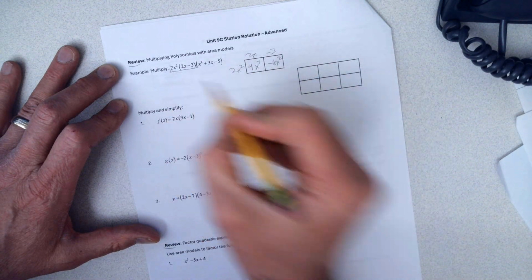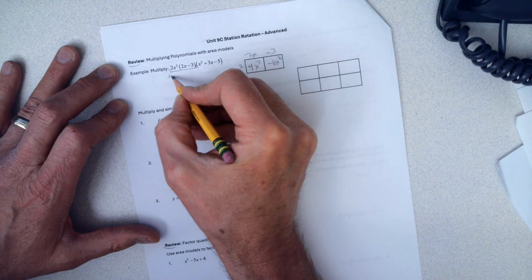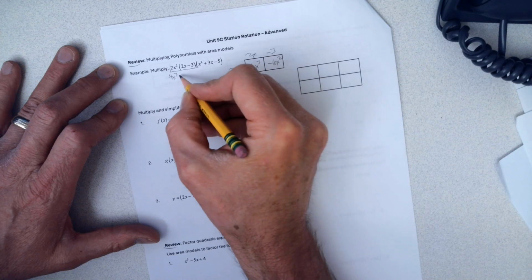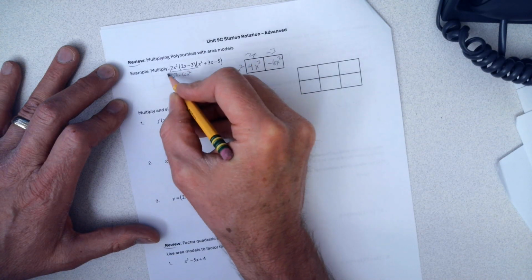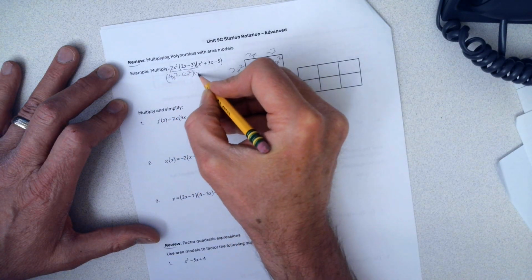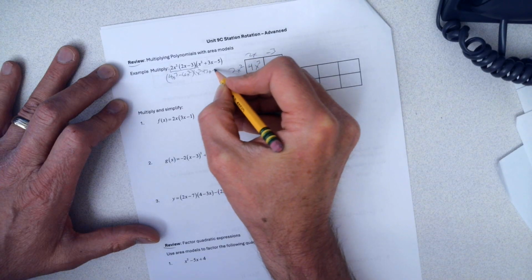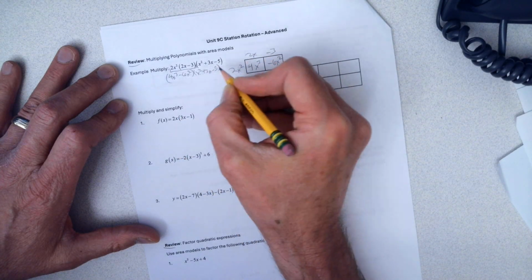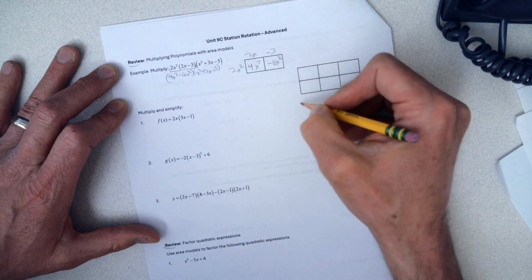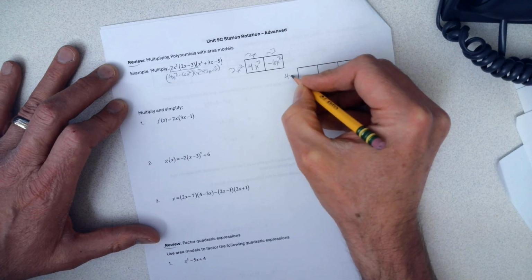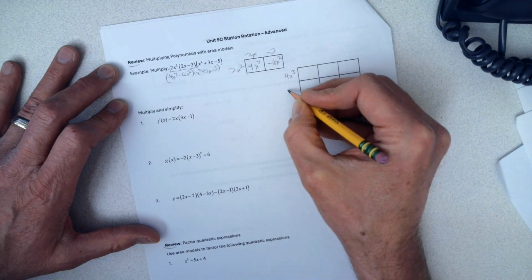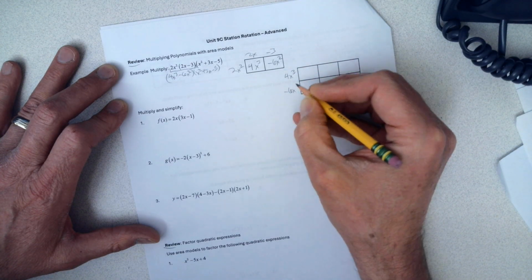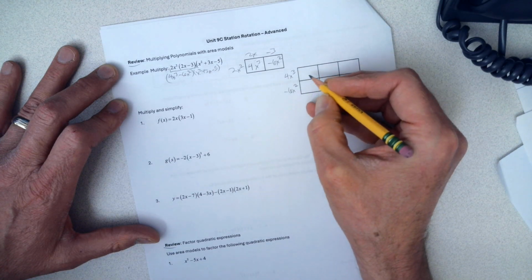So this, in its first stage, becomes a 4x cubed minus 6x squared times the x squared plus 3x minus 5. So that's a binomial times a trinomial. Binomial takes a 2 high box. So we'll load the 4x cubed and the minus 6x squared onto there.